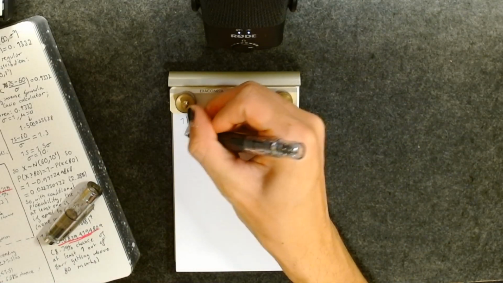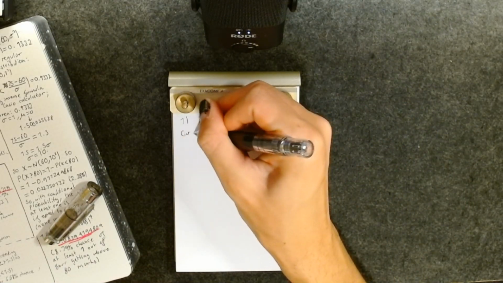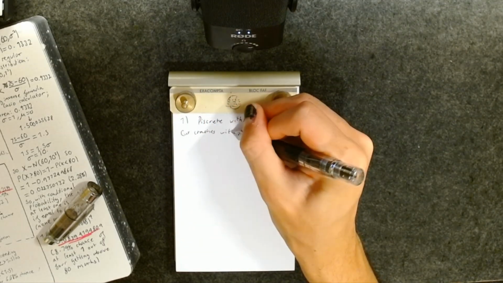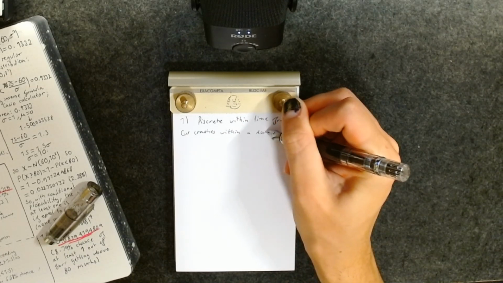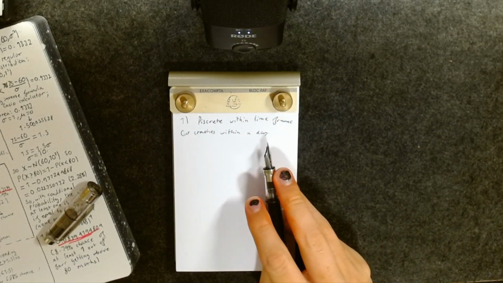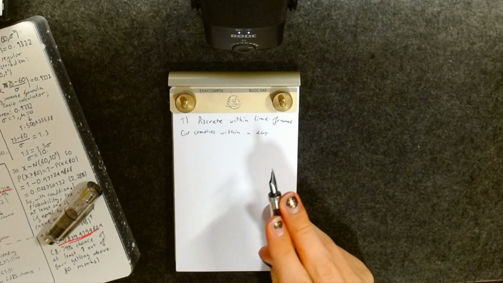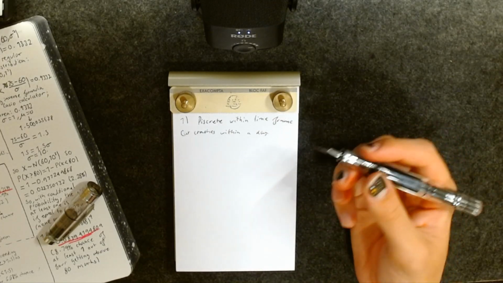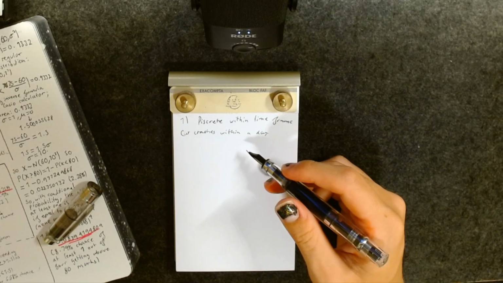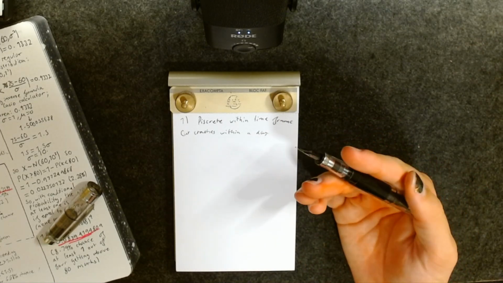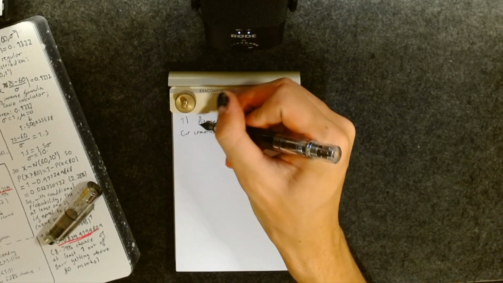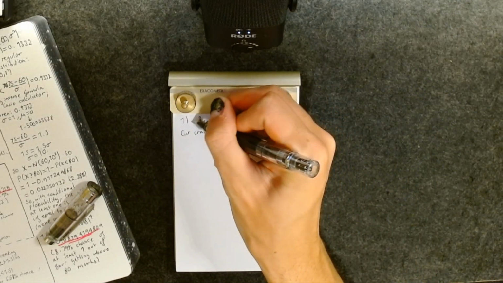So, car crashes within a day. Now, I recommend you suggest one which you can get data on, okay? You can also do car crashes in a year if that suits you. But essentially get data that you can actually work with, because that's going to be important later. Okay, then we go on to the next one.